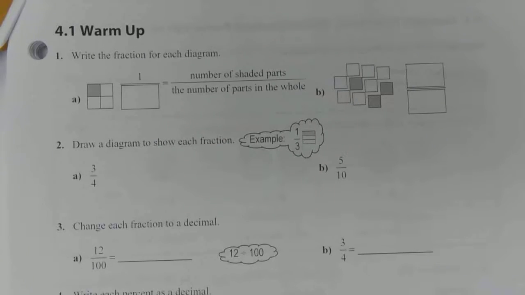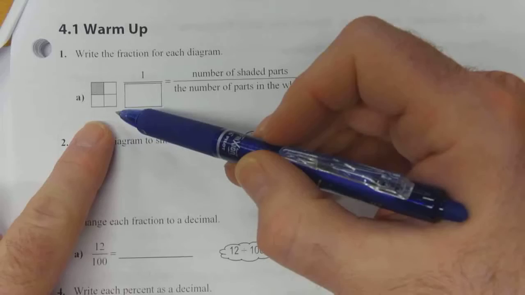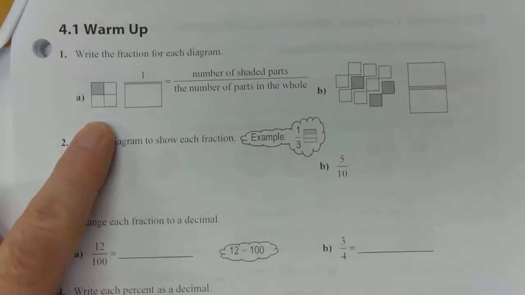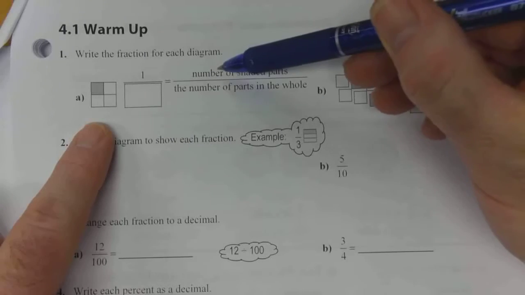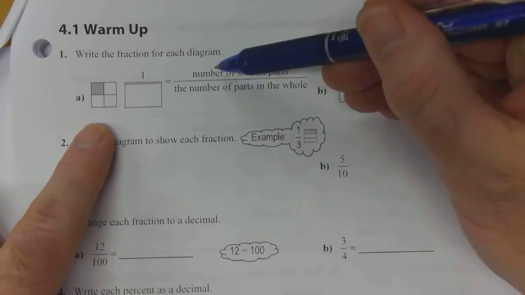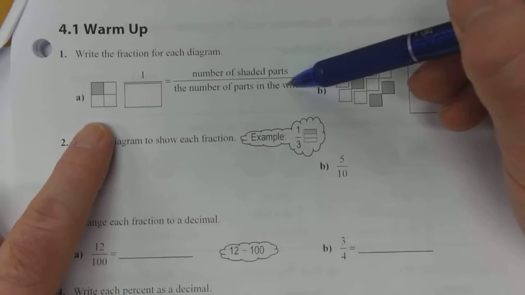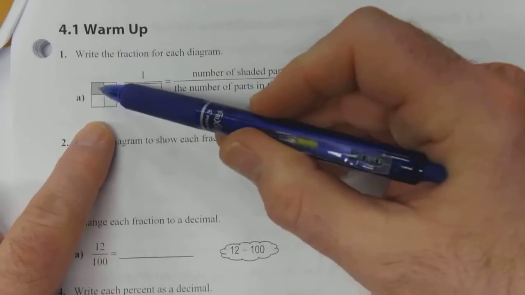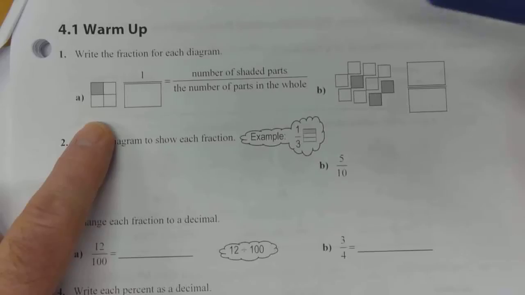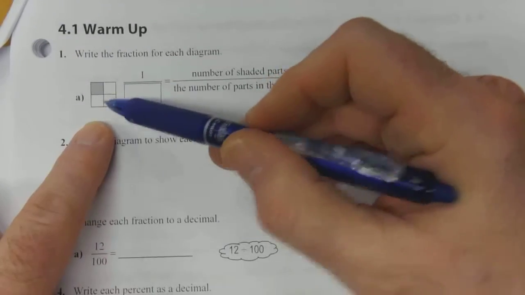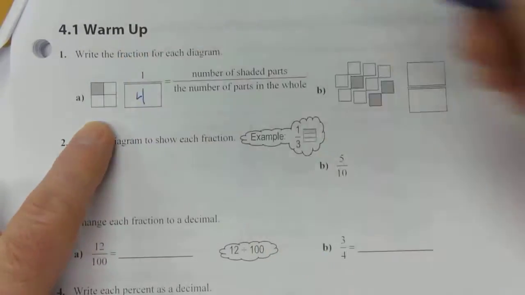4.1 warm-up, write the fraction for each diagram. So we've got a diagram here, it's a square with 4 other little squares in it. And so to write a fraction, the number of shaded parts goes on top, and the number of parts in the whole goes on the bottom. So I've got one shaded section here, so that's why the 1 is on top. And there's 1, 2, 3, 4 pieces in total, so 4 goes on the bottom.